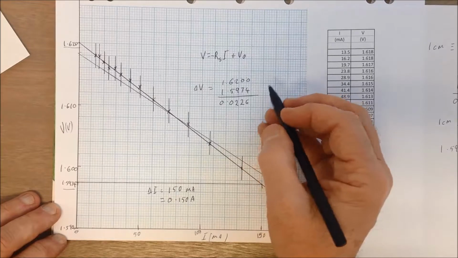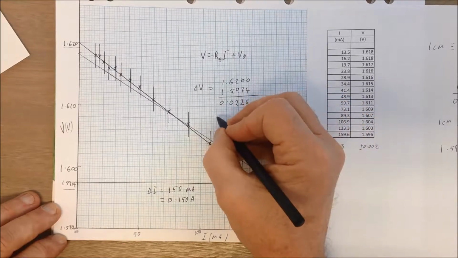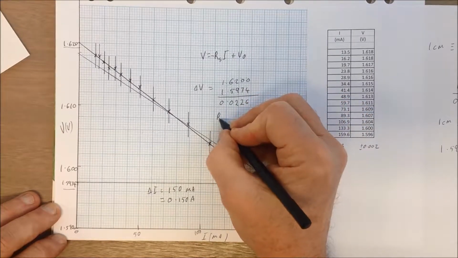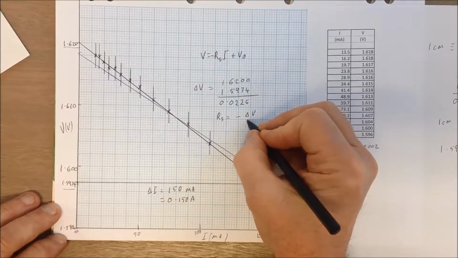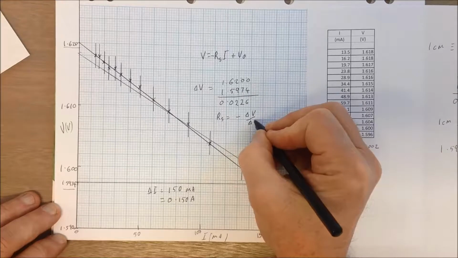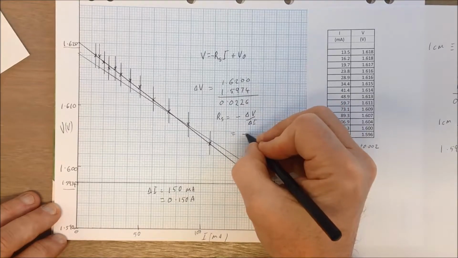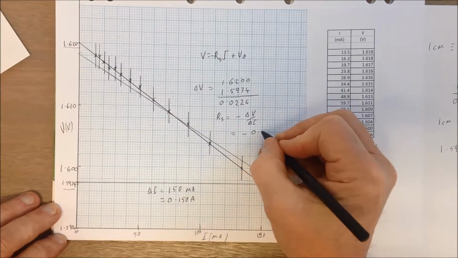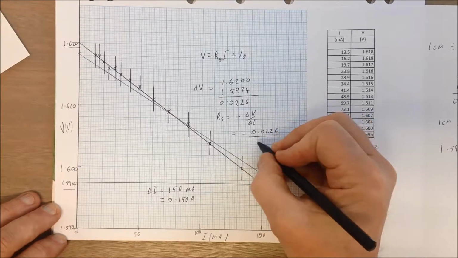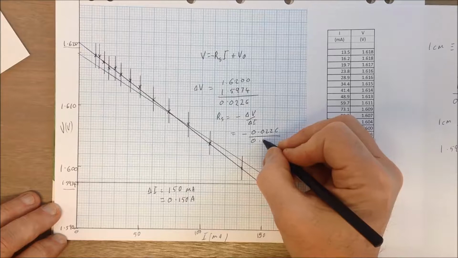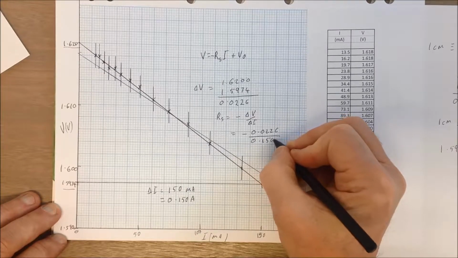So, the slope of this graph, RS, is actually equal to negative delta V over delta I, is negative 0.0226 over 0.1500.